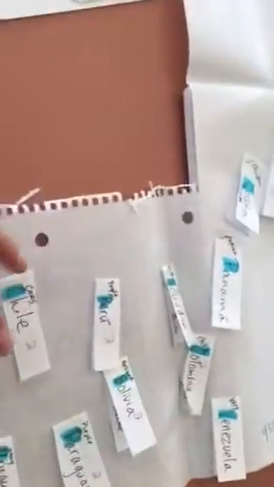Okay, so when you're done, you're just gonna fold it back up like this. Yours will probably look neater than mine. Okay, and then that's just one page in your notebook, and you go on to the rest of your notebook. Again, this is for los países hispanos, or los países hispanohablantes, Spanish-speaking countries.